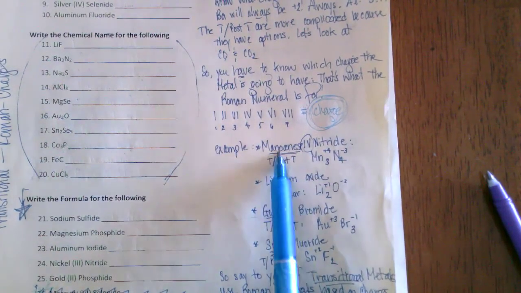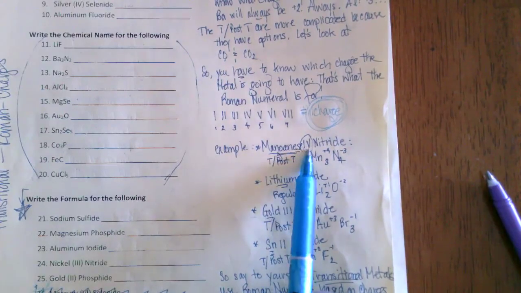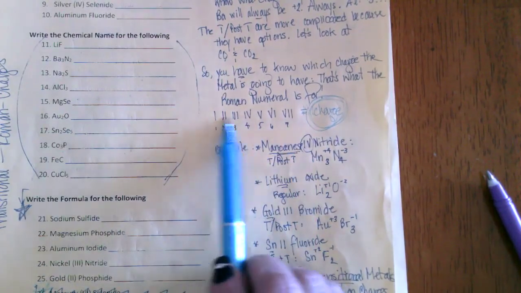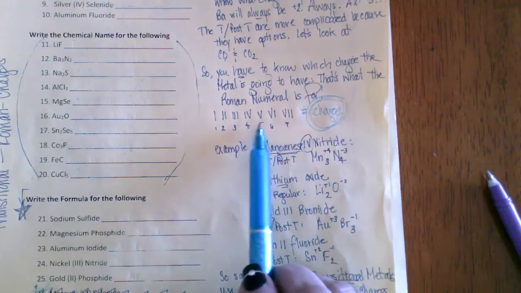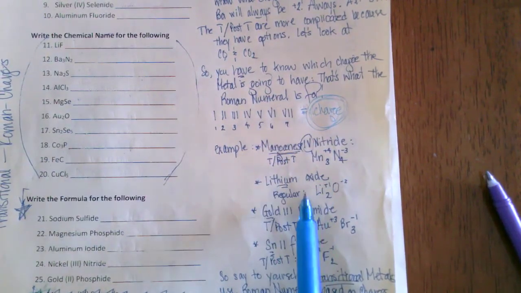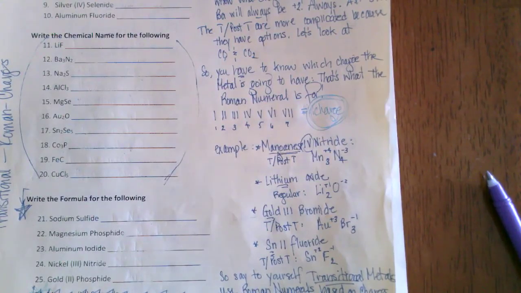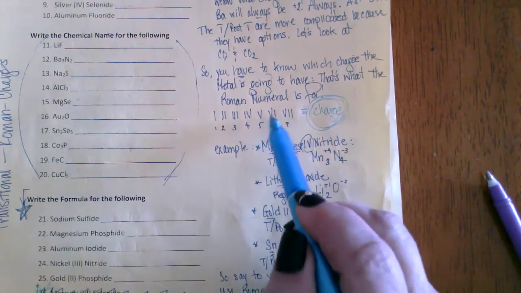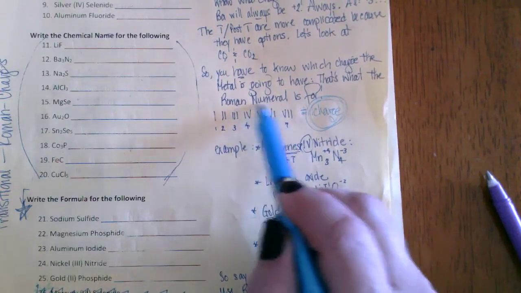Manganese is Mn. Manganese 4, that's Roman numeral 4, you might want to write them out with the numbers underneath them. You would be expected to know that IV means 4. I won't tell you that on a test. I would expect you to know your Roman numerals. They're pretty basic. These are the only ones that you kind of have to focus on.